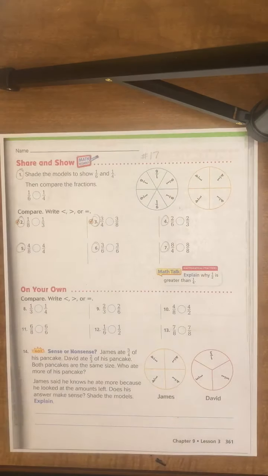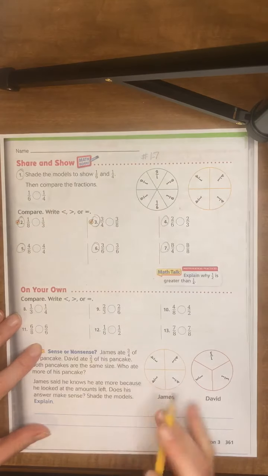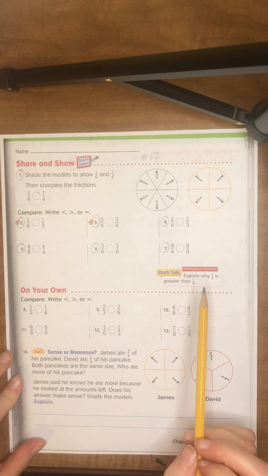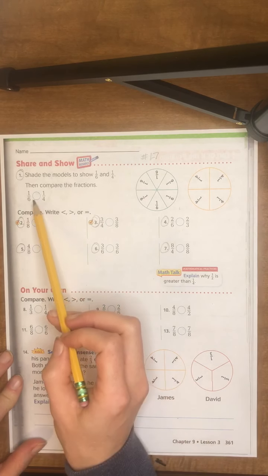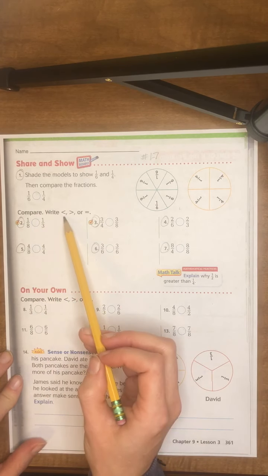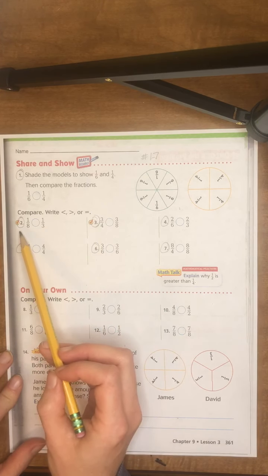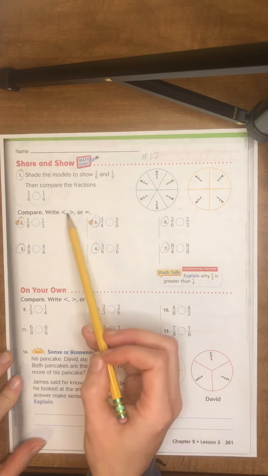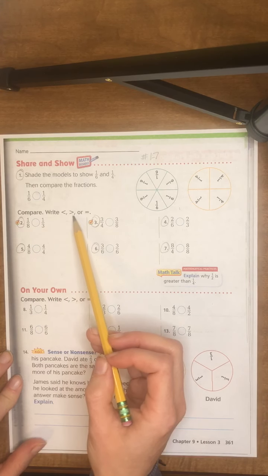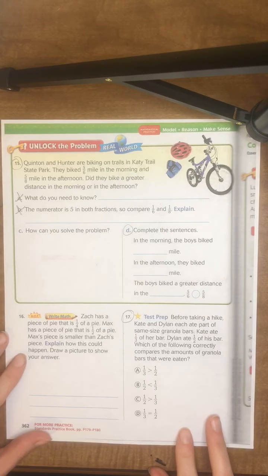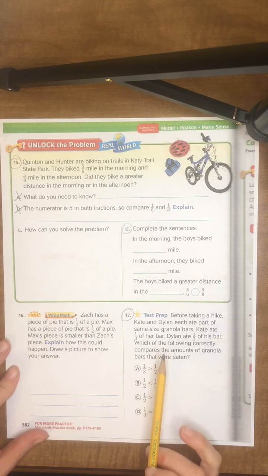So you guys are going to do, despite what it says, numbers 1 through 7. So on number 1, you're shading the models to show 1/6 and 1/4. Then you're going to compare using the signs less than, greater than, or equal. For numbers 2 through 7, you're just going to put in the symbol for less than, greater than, or equal. And then on the back, you're going to do number 15 and 17.